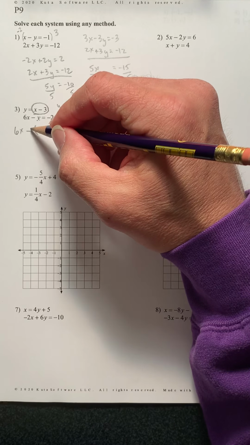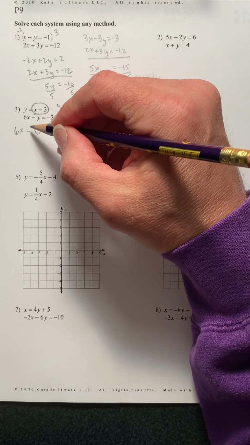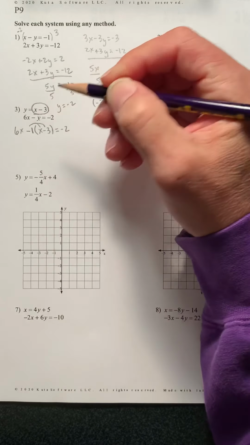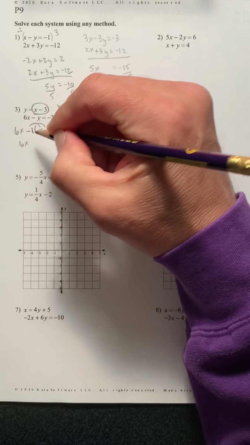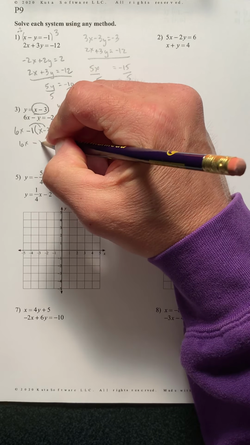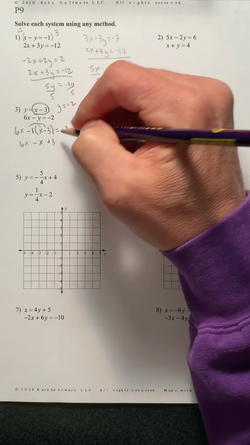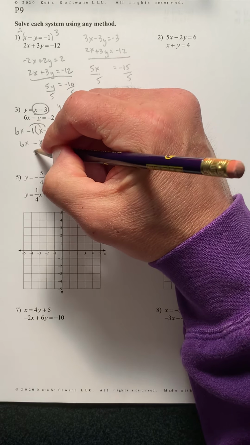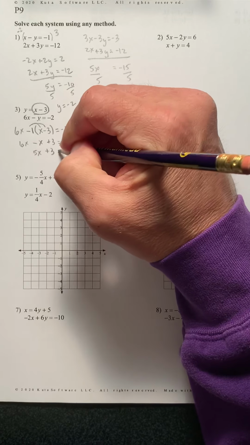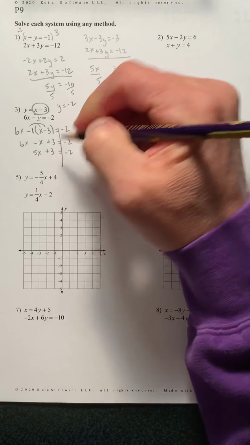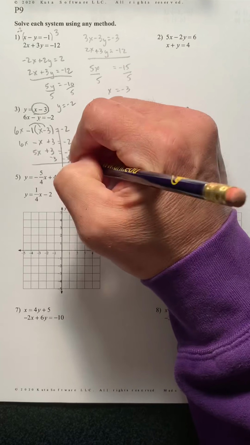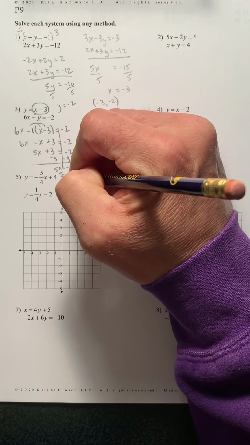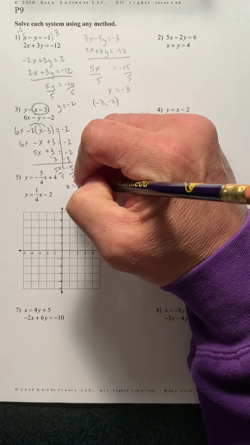Now, the thing I've got to remember here is that this doesn't have a number in front, but it really does. It's really a 1, in this case a negative 1, that I'm going to distribute through. So I end up with 6x minus x plus 3 equals negative 2. Combining like terms, I end up with 5x plus 3 is equal to negative 2. Subtracting the 3 from both sides, 5x equals negative 5. And dividing by the 5, I end up with x equals negative 1.